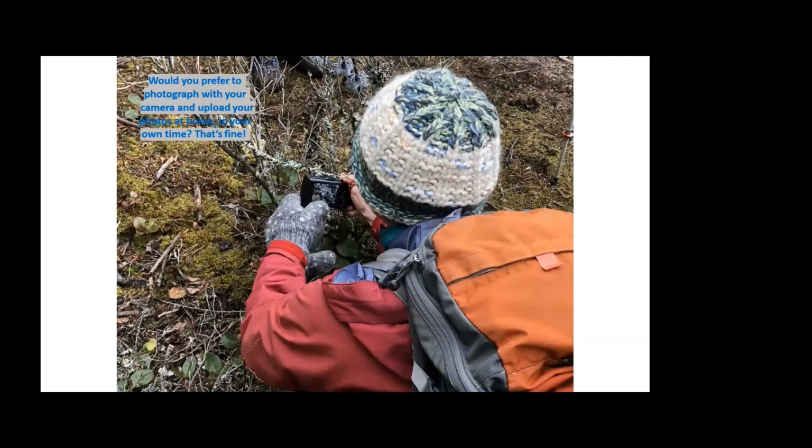In addition to the phone app option, it's also fine to take your pictures with a camera. Almost all my photos are with the camera, and I upload to the website. The website, as Kelly mentioned, enables many more possibilities than the app does. Next.